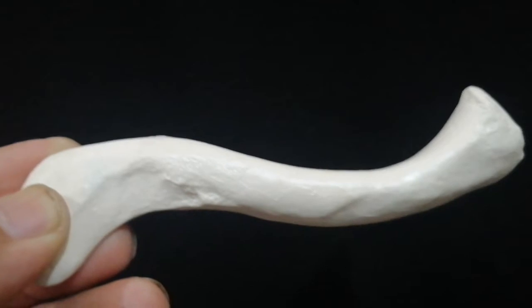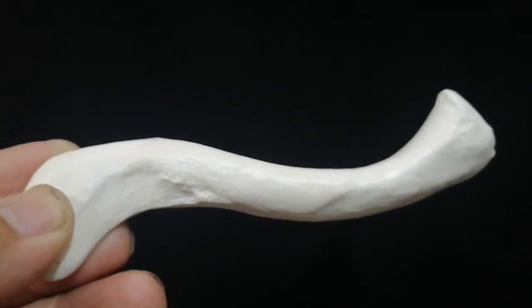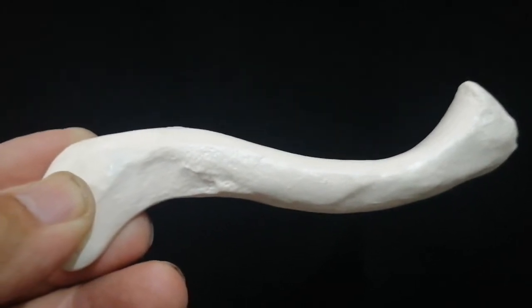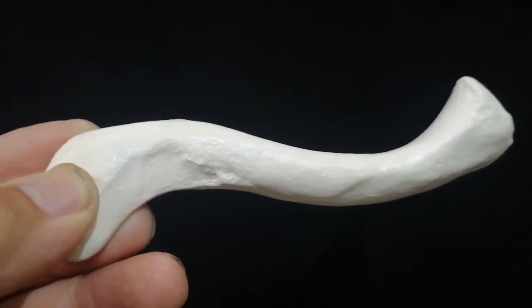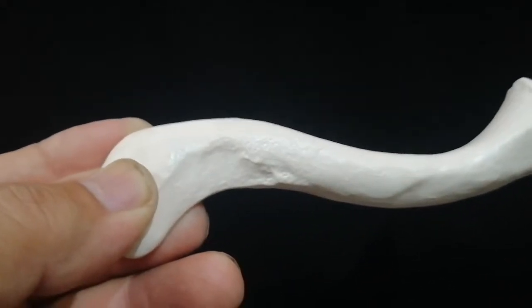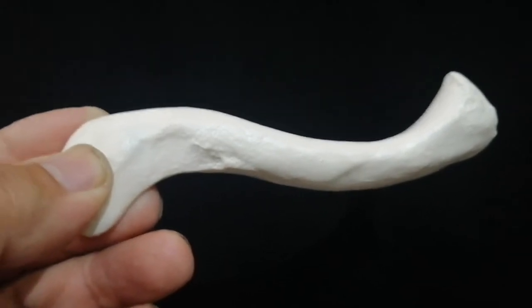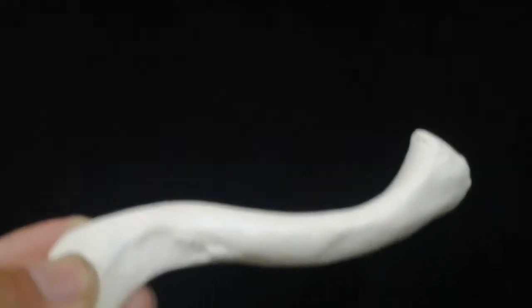We have the lower limb and the upper limb. In the upper limb we have the pectoral girdle. In the lower limb we have the hip girdle or pelvic girdle, whatever we say. So this pectoral girdle, also called the shoulder girdle, is made up of two bones, the clavicle and the scapula. The clavicle lies anteriorly in a region called the pectoral region, and the scapula lies posteriorly in a region called the scapular region.